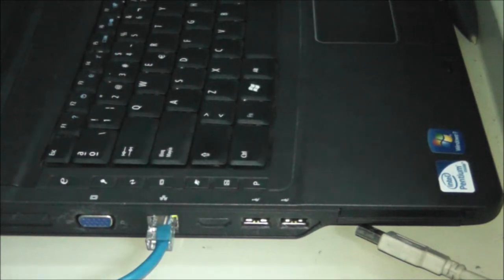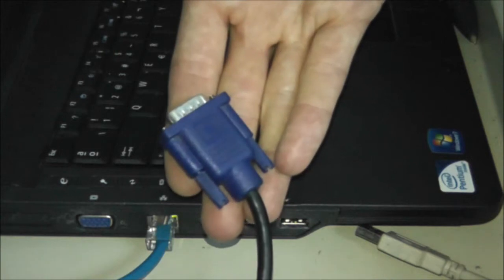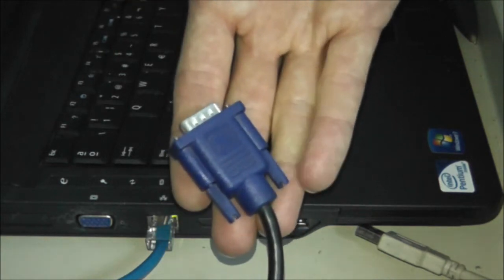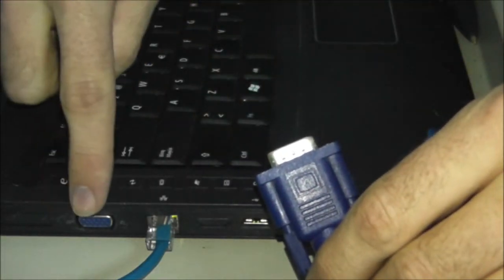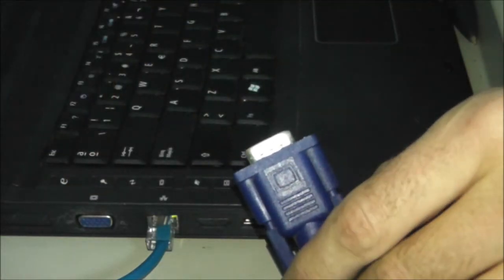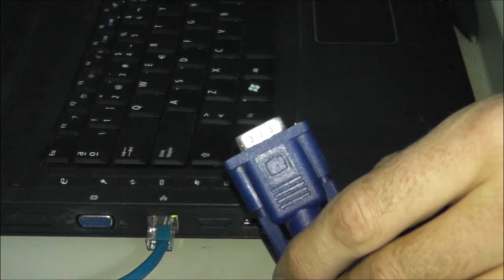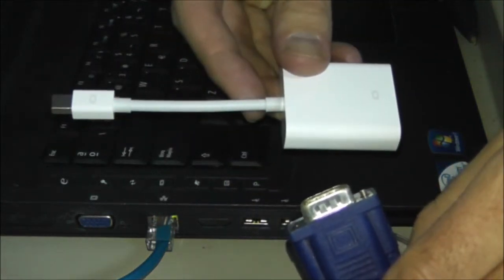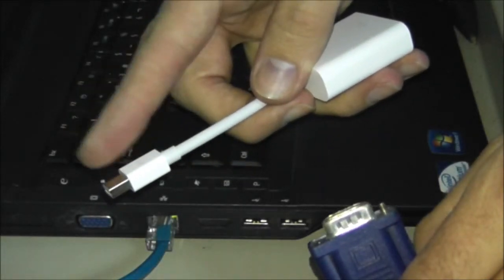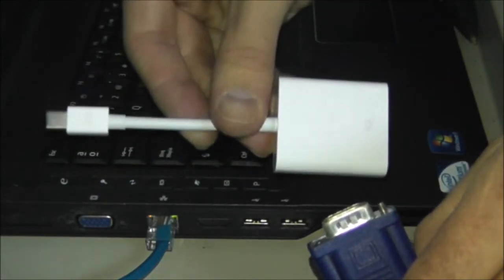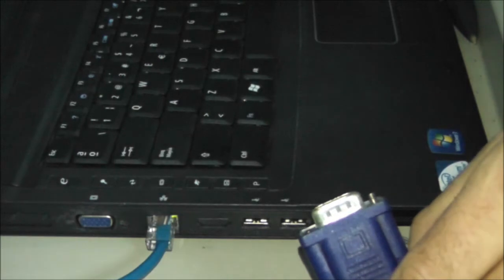So, to recap on those cables that you'll need, the first one is a standard VGA connector which connects the data projector to the computer, and you can see the port for that here. If you're using a Mac computer rather than a PC, you'll need an adapter which looks like this. These two connect here, and then this end connects to the port on your Mac. You've probably seen one of these before.